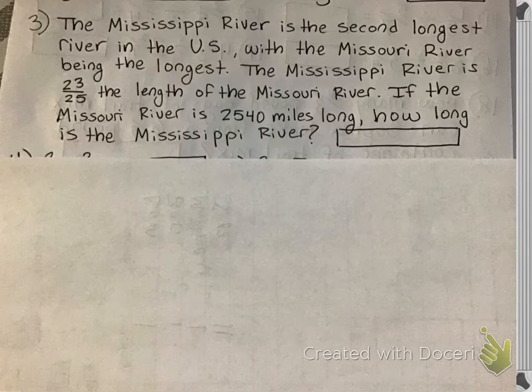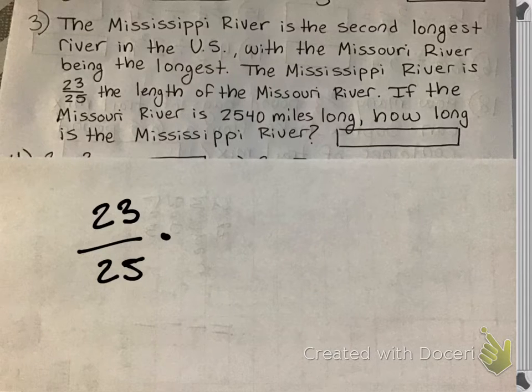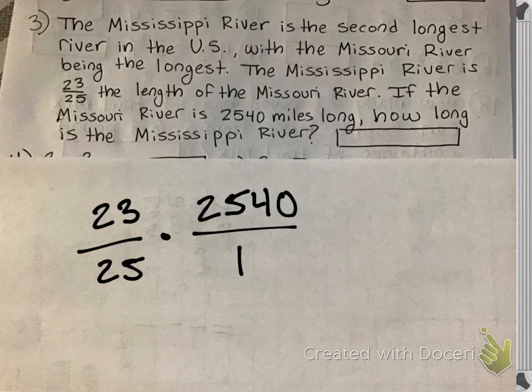So, how do I set this problem up? Who can tell me how I set it up? Hannah nailed it. We take our 23 over 25. We multiply it by 2,540 over 1. Now, to make our lives easier, is there anything that we can do here before we start, Trey? Multiply by 20. No, that is not what we can do. What can we do, Hannah?